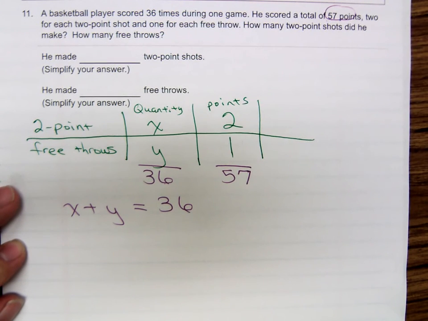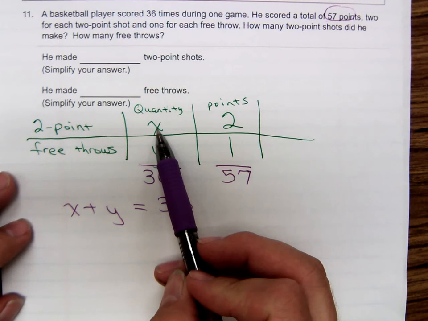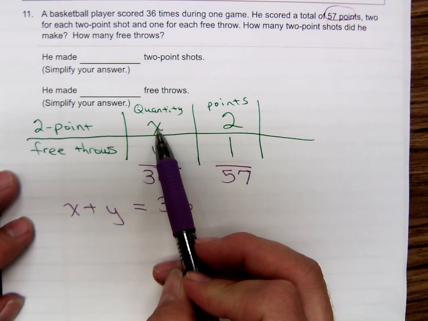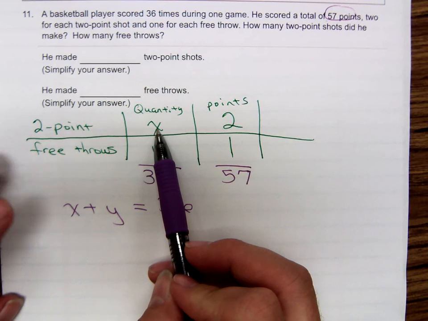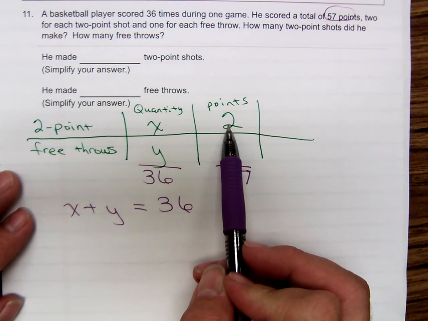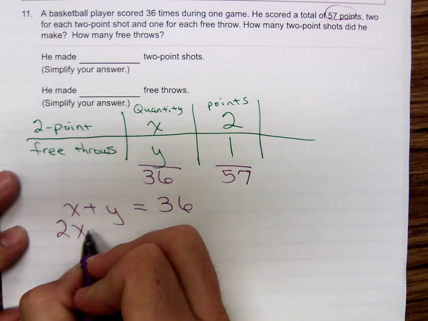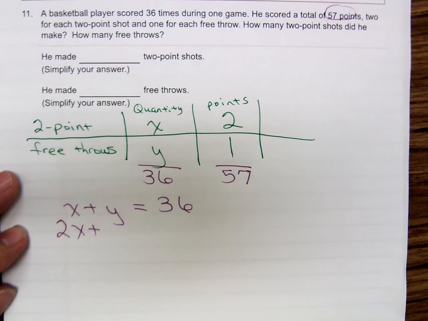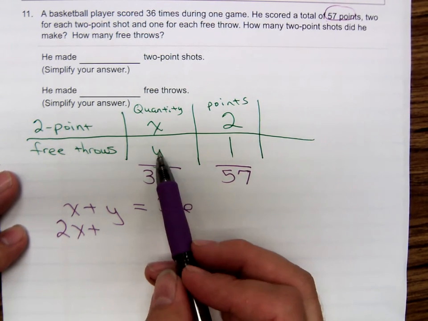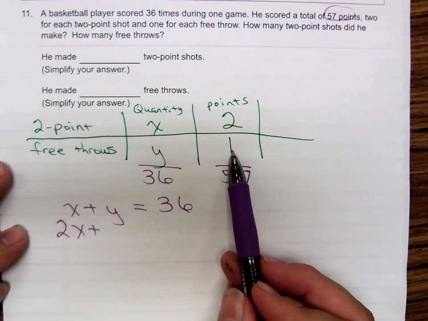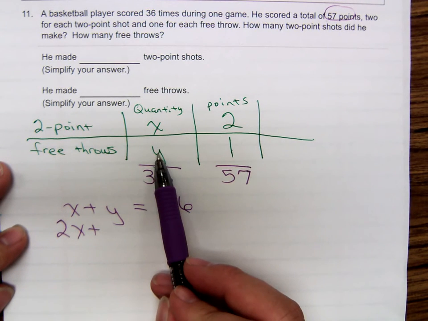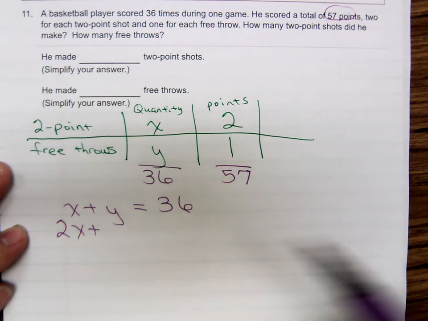Now the value equation involving points. He made x 2-point throws. Each 2-point shot was worth 2 points, so he scored a total of 2x points from those 2-point throws. How many points did he score total from his y free throws? 1 point per shot times the number of shots, 1 times y gives you y.